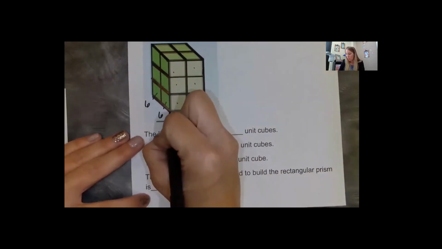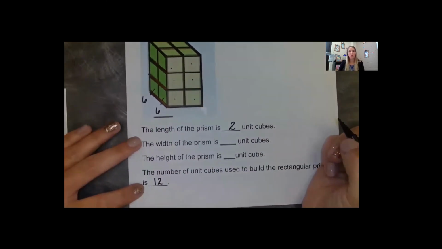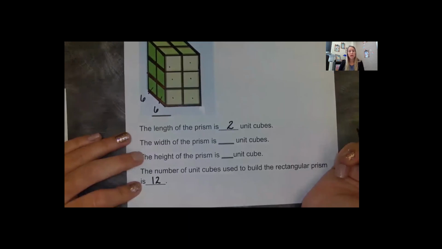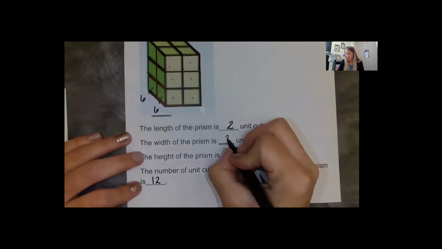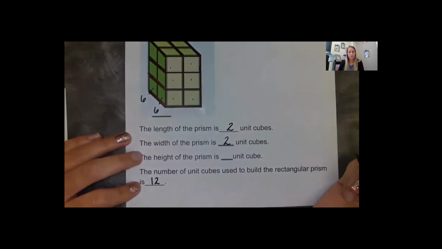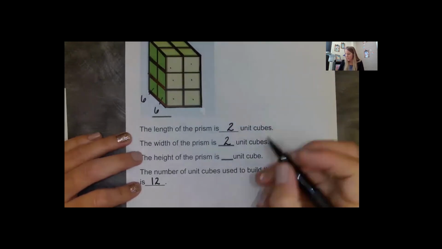Count with me. 1, 2. The length of our rectangular prism is 2 unit cubes. What about the width? 1, 2. Excellent work. And what about the height from top to bottom? 1, 2, 3.